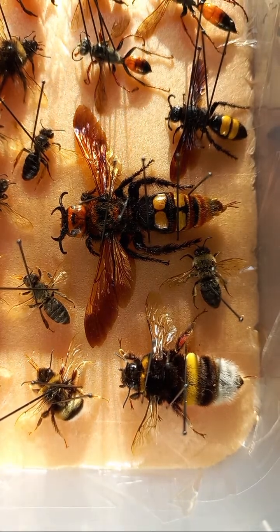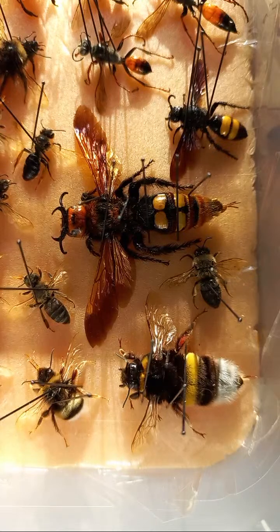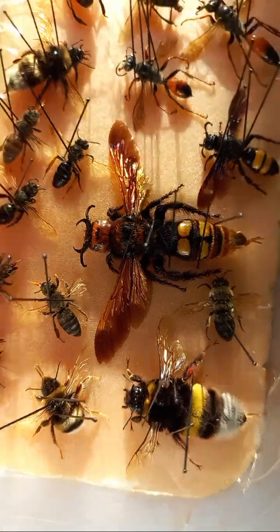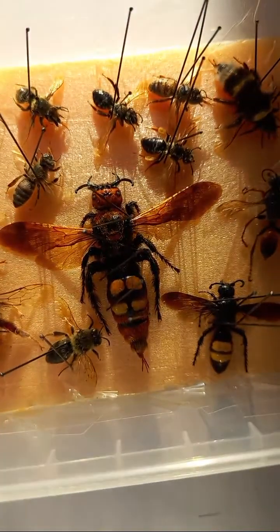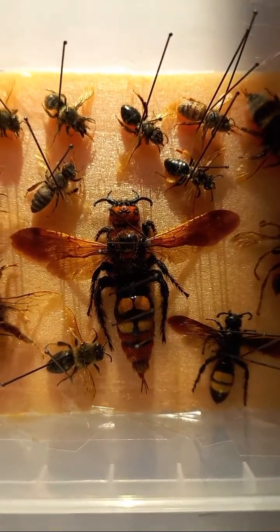A bumblebee is just hunting for nectar and pollen, but a wasp is hunting for prey. And this mammoth wasp is hunting for rhinoceros larvae.